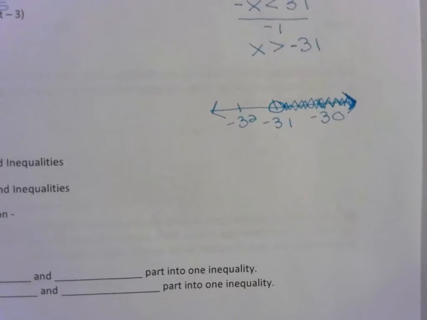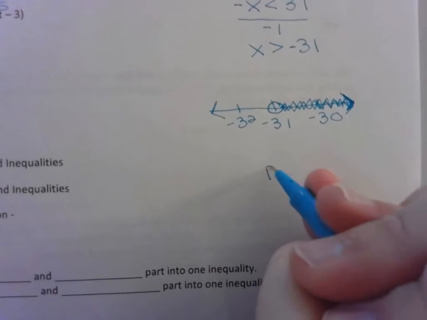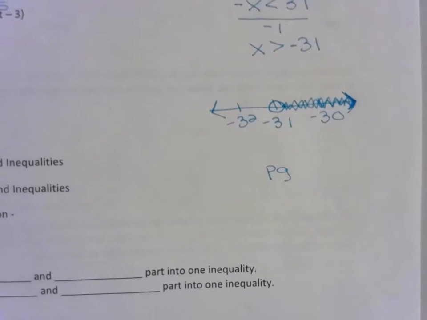Okay. Questions? Can we do this? Yes? No? If you can't, then you have a half hour to ask questions. So homework is page 301.